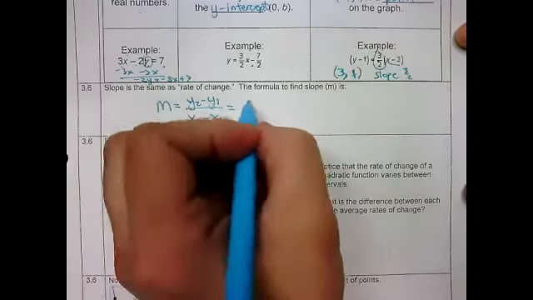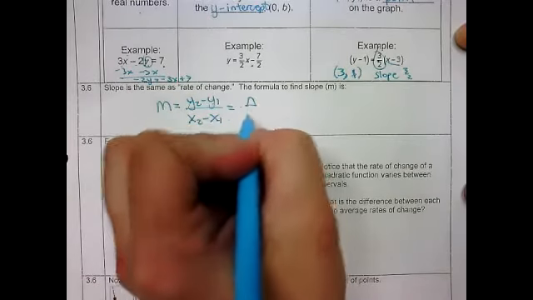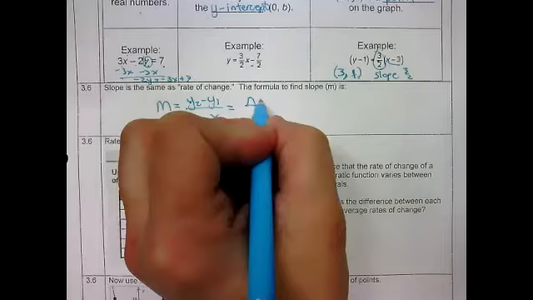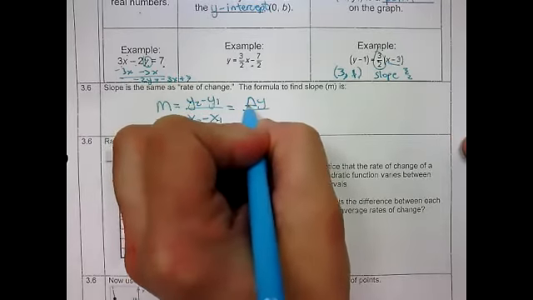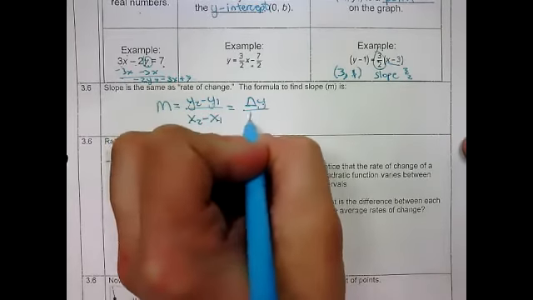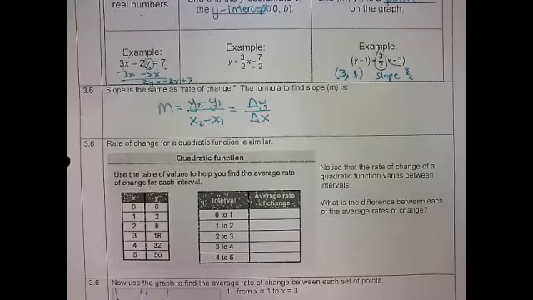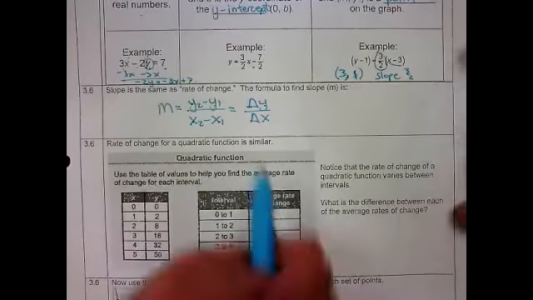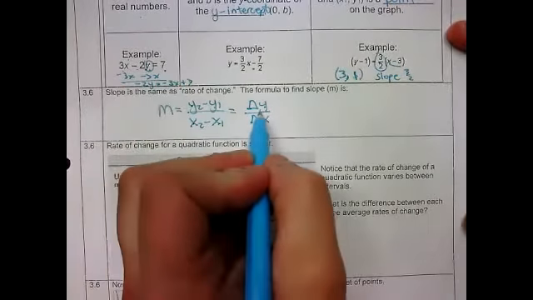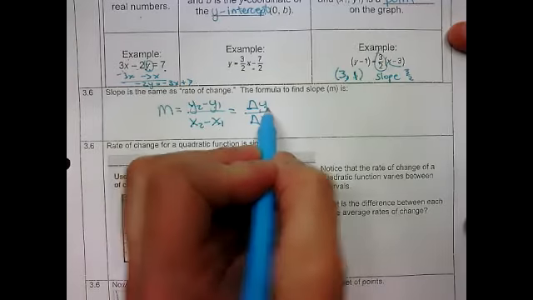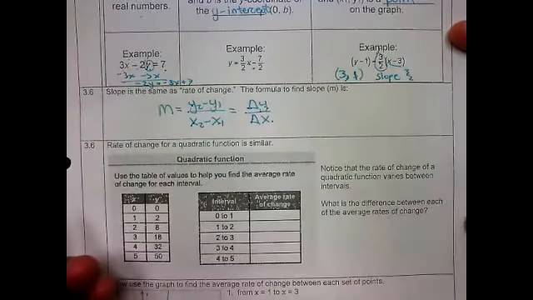Another way that you'll see this written is with a triangle. That triangle is delta, and that's the change in. So that means the change in the y value over the change in the x value. You want to start thinking of this slope as rate of change. So it's the change in the y's over the change in the x's.